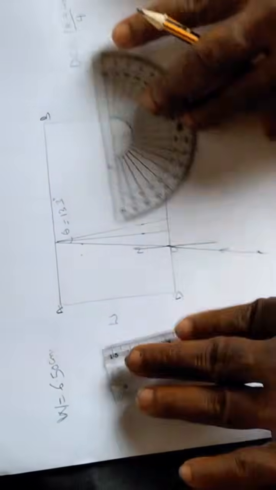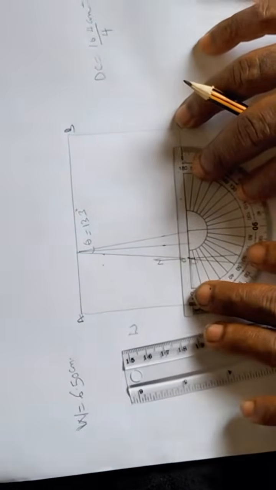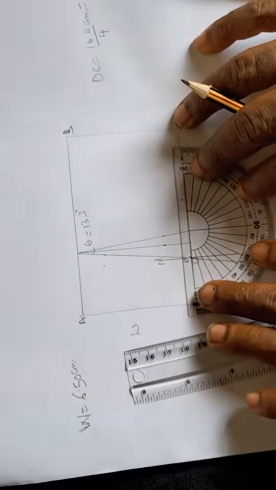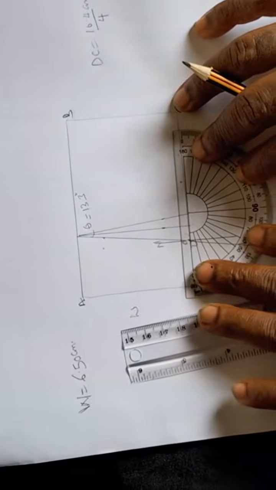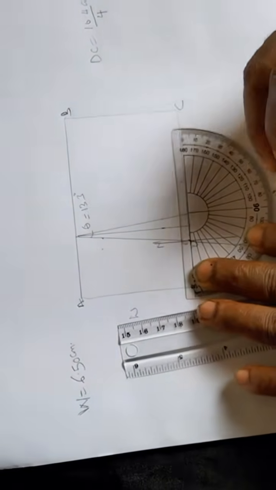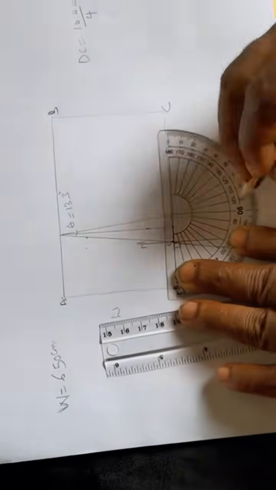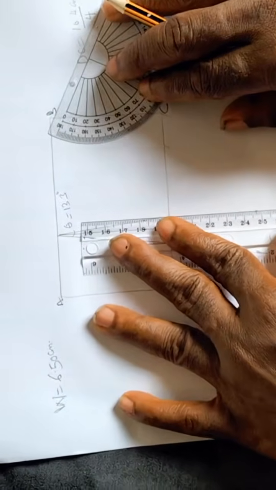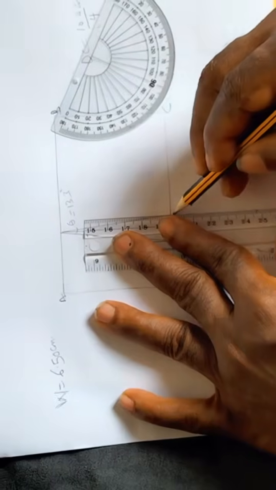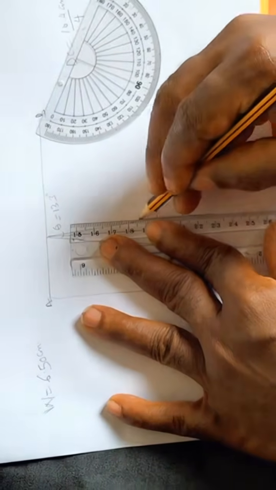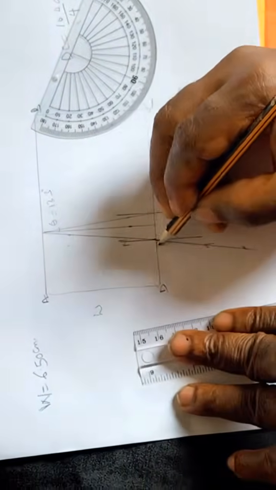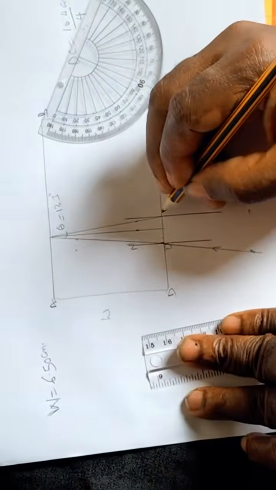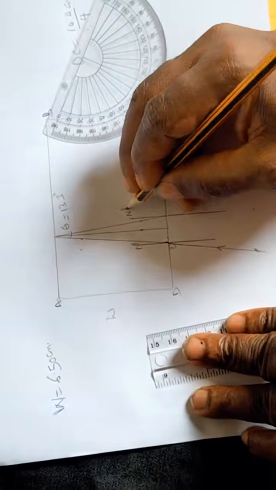Having done that, we'll now create another normal here. At the point where the ray hits, we create another normal. This first one is ON, this one is O prime N prime.